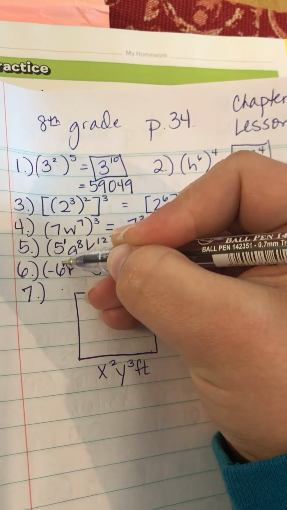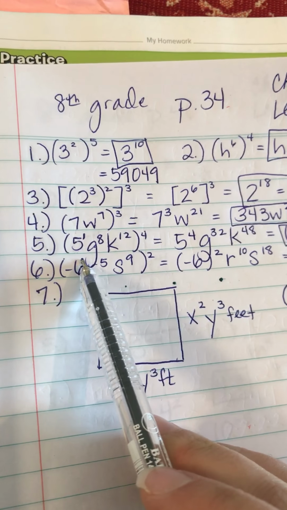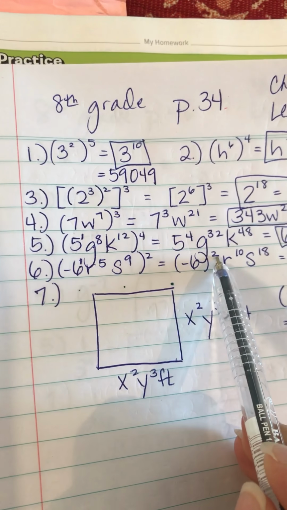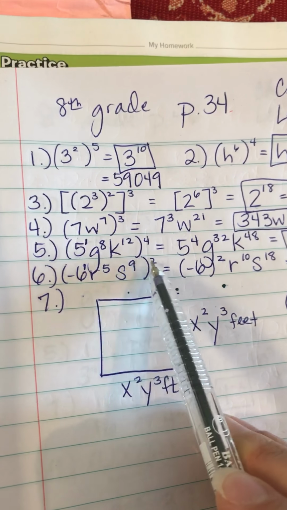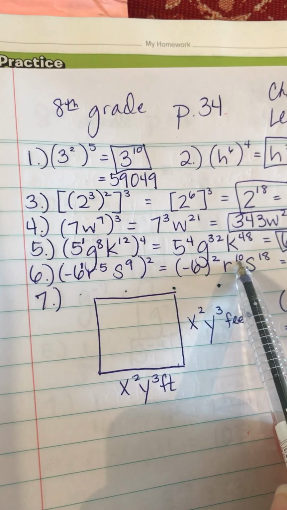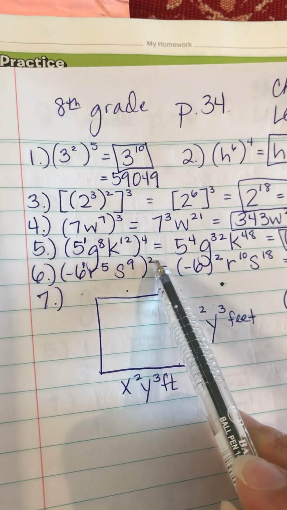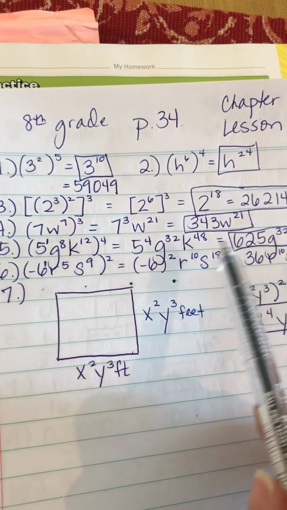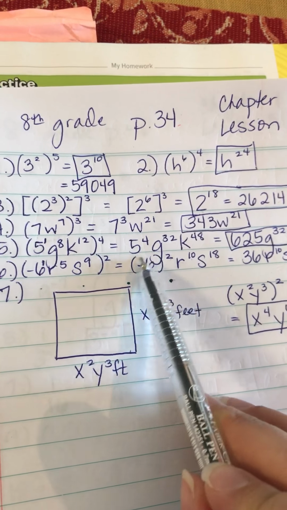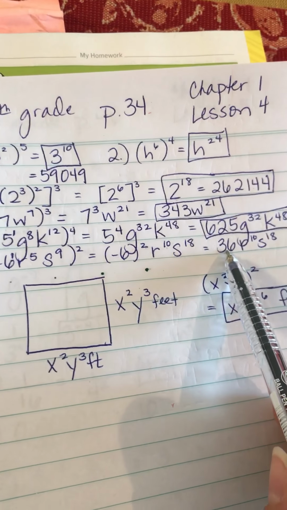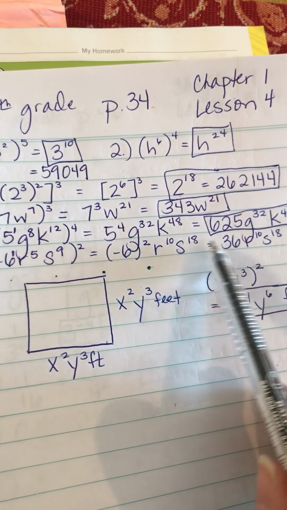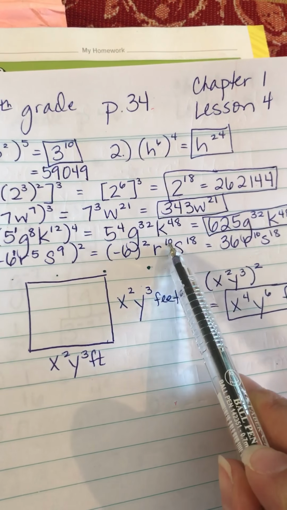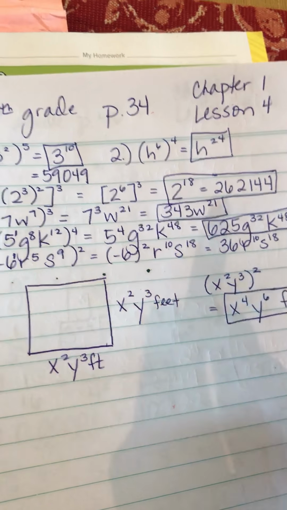Again, if you want to think of this as a 1 exponent, we can do 1 multiplied by 2 to give us 2. 5 multiplied by 2 would give us 10 for the r, and then 9 multiplied by 2 would give us 18 for the s. When we do negative 6 to the second power, we would get 36. So our final answer then would be 36 r to the 10th, s to the 18th.